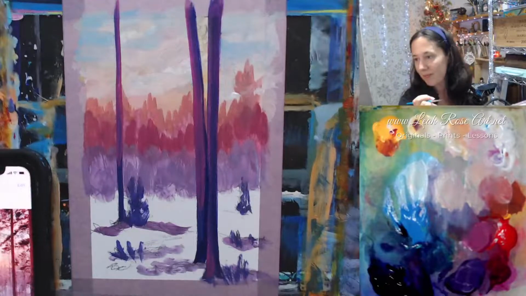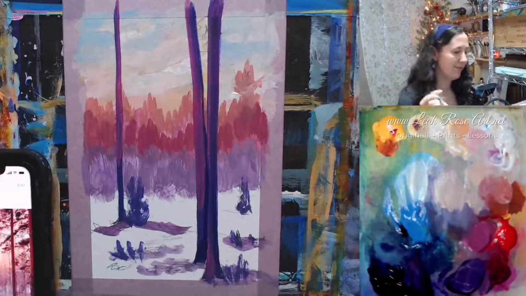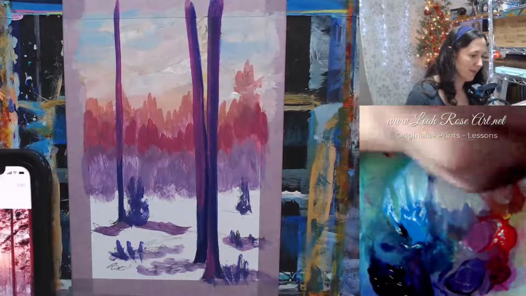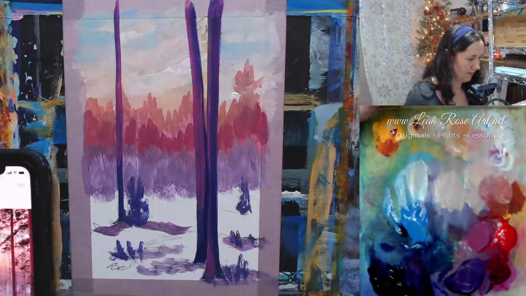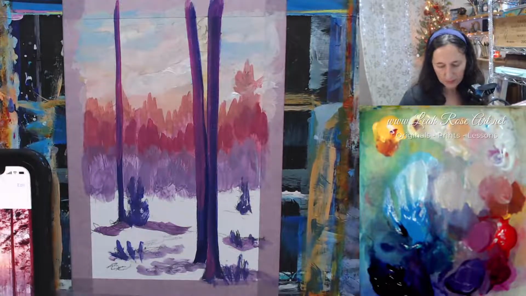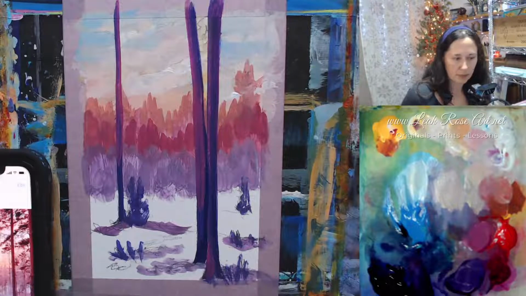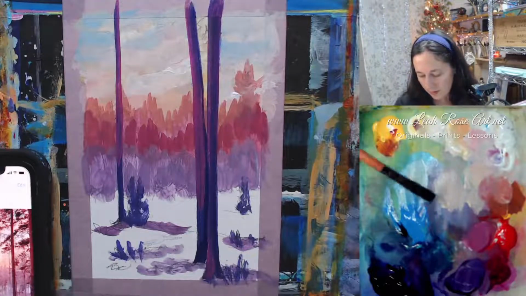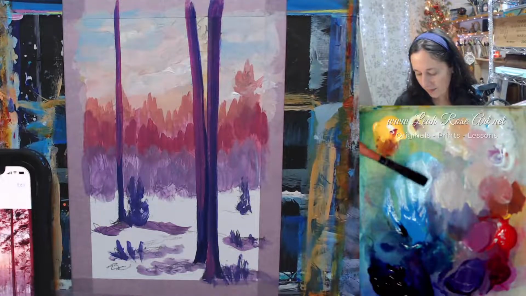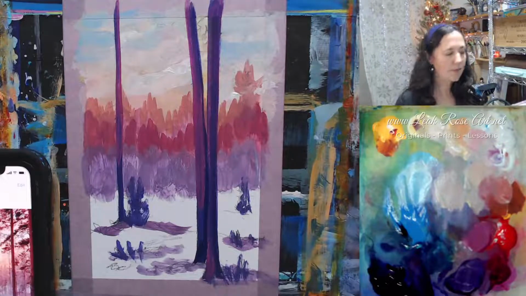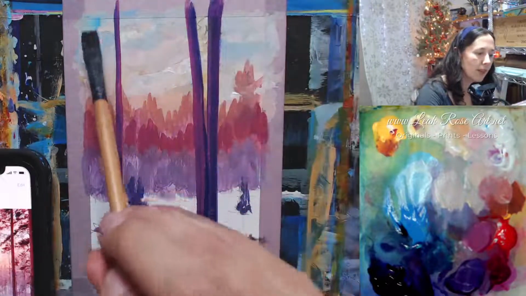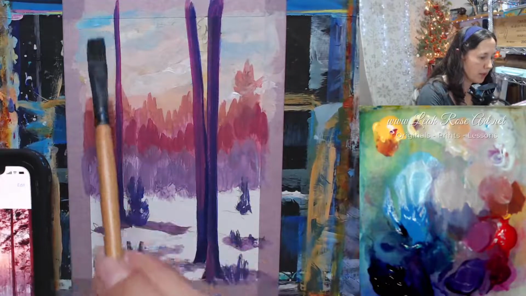How you doing? I'm gonna switch to a flat brush for a bit. See what I can do. I like the lightness of the blue up here.